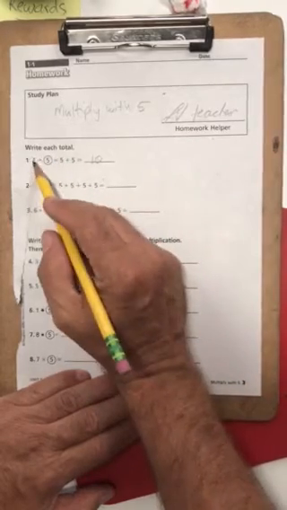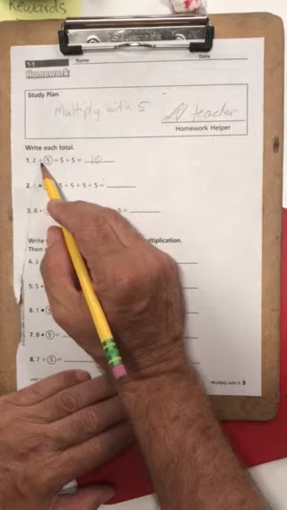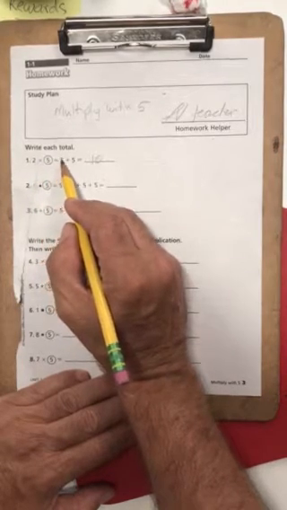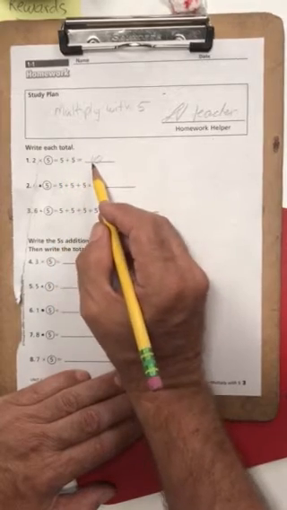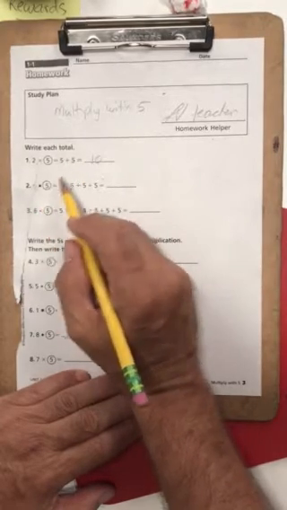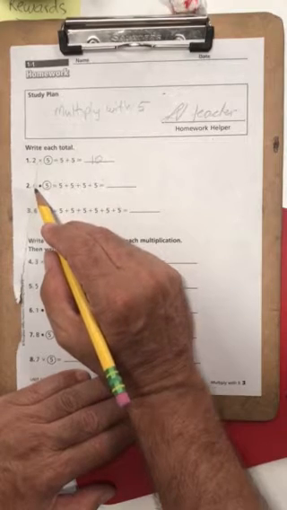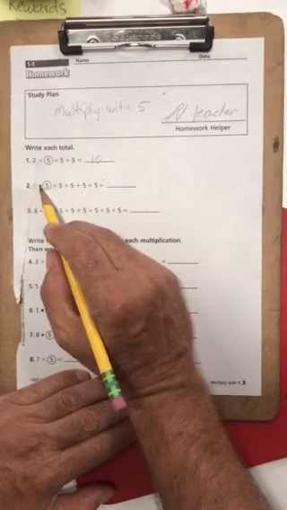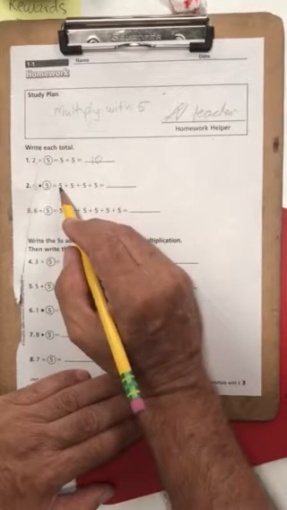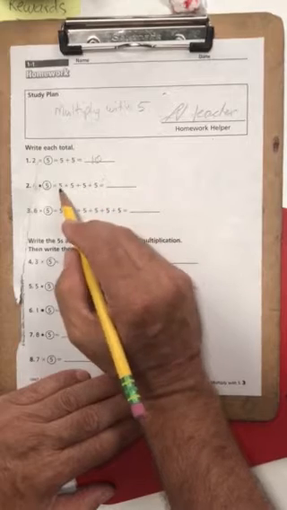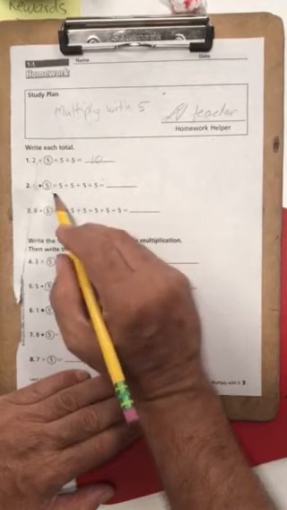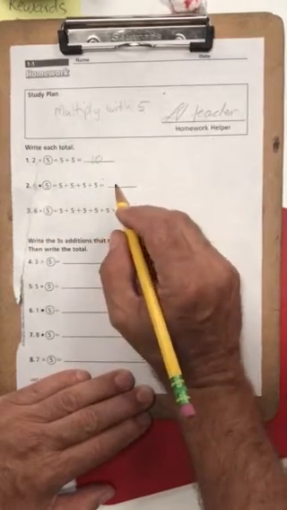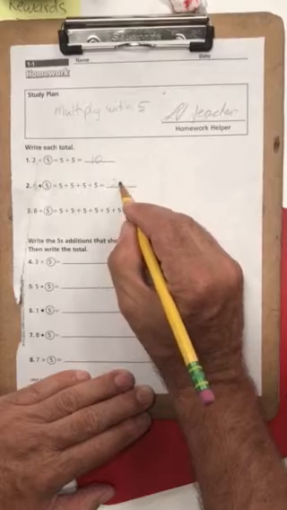All right, we did some of these in class. Write each total. 2 groups of 5 or 2 times 5 is the same as 5 plus 5, and they equal 10. Now, this factor, I can't see this. The dot means times as well, multiply. How many groups of 5 is the same as 5 plus 5 plus 5 plus 5? Well, I see 1, 2, 3, 4 groups of 5. So this missing factor here is a 4. So 4 groups of 5 is 20.